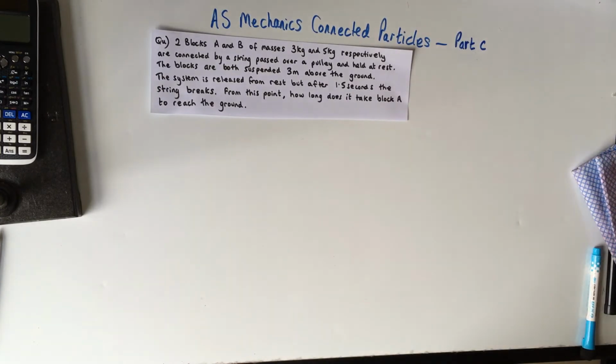So read the question: 2 blocks, A and B, masses 3 and 5, so you'll have to work out the tension and the acceleration again. We don't need the tension, but you get it as a byproduct. They're held 3 meters above the ground. This time the system is released from rest, and after 1.5 seconds the string breaks. From this point, how long does it take block A to reach the ground? Okay, so put it on pause and have a go.